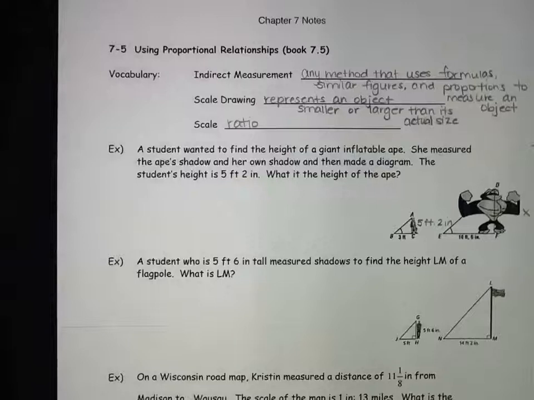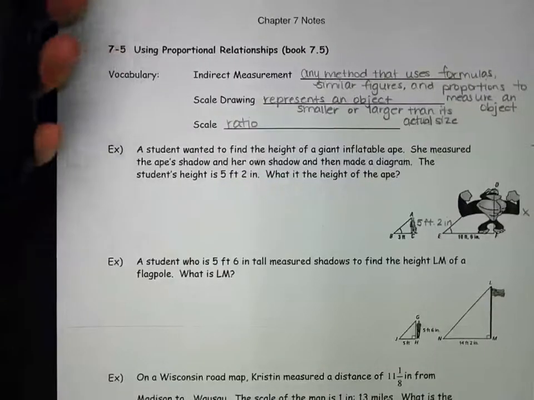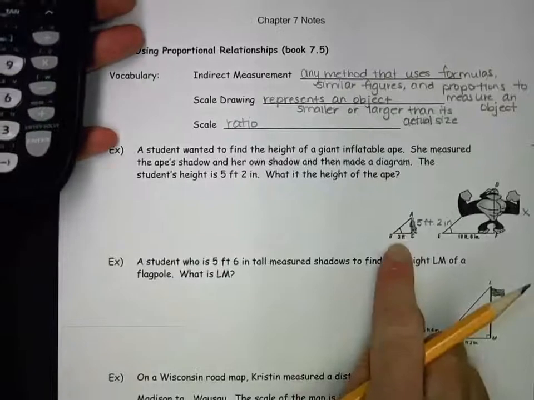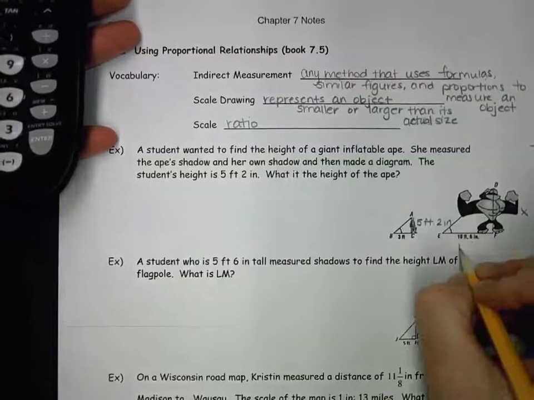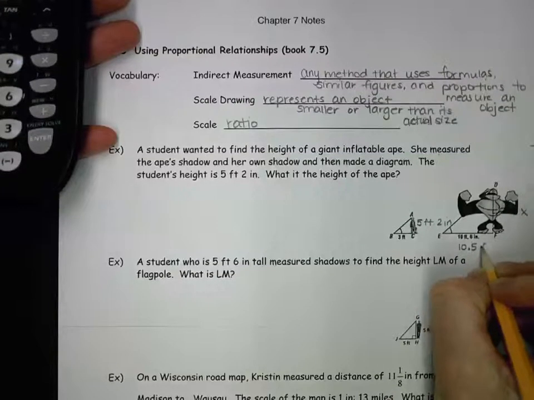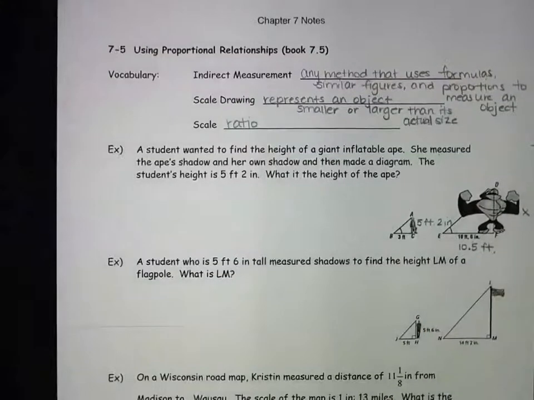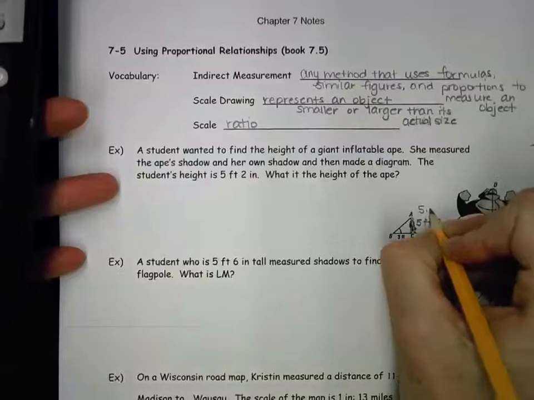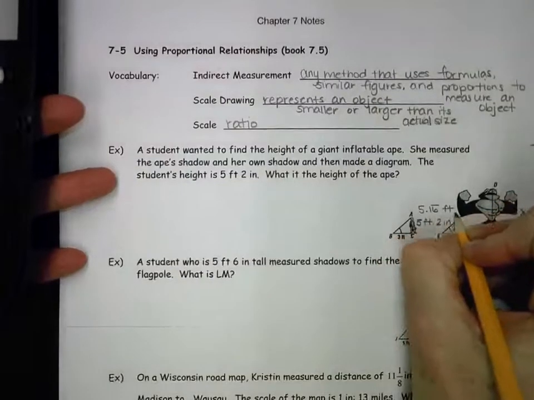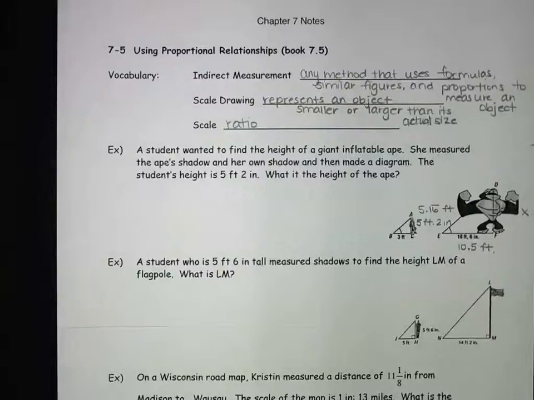So in order to do this problem, the first thing we must do is we must have common units. So what I'm going to do is I'm going to convert everything to feet. This is 10 feet 6 inches, because 6 inches is half of 12. This would be 10.5 feet, because 6 over 12 is 0.5. And then 5 feet 2 inches would actually be 5.16 repeating feet. And the way you get that is you take 2 and divide it by 12 to get the 0.16 repeating. Once you have this, then you can set up a proportion.